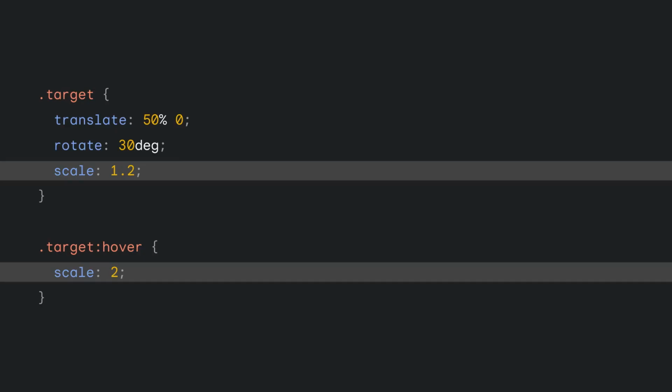With individual transform properties, this is now solved, as you have standalone properties for that. I'm talking about translate, rotate, and scale. Here's the revised code. In the hover state, we only change the value for the scale property without needing to repeat the others. That's easier, right? Oh, and this also works for animations.